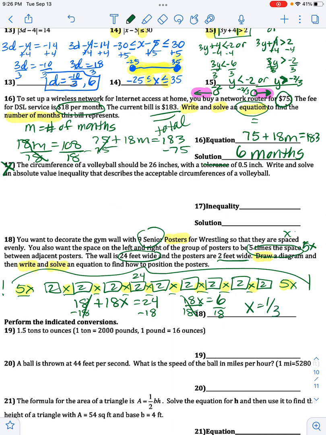So they are 1/3 feet apart. Now, if you want to get fancy and be like, oh, that's 4 inches, that's fine with me. If you don't feel like getting fancy and saying that, then you leave it. So know how to do a problem like the poster problems, because that's coming up on everything.